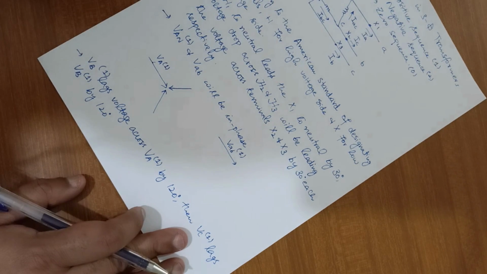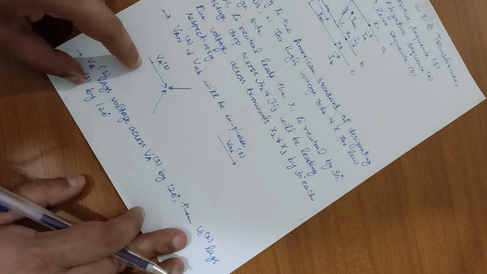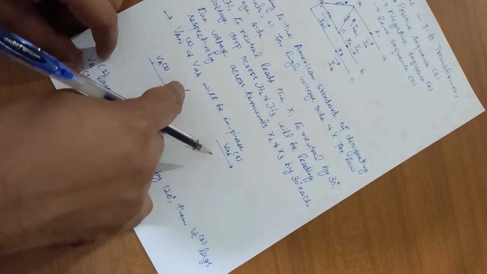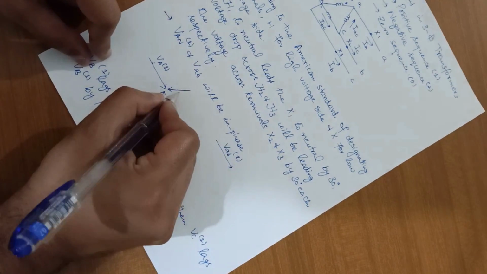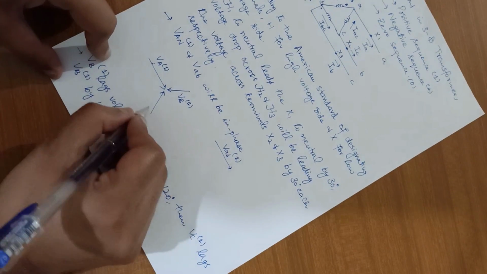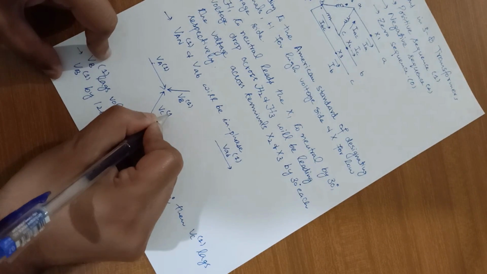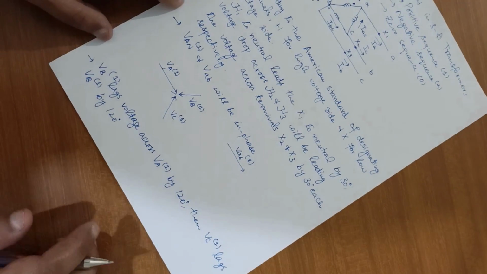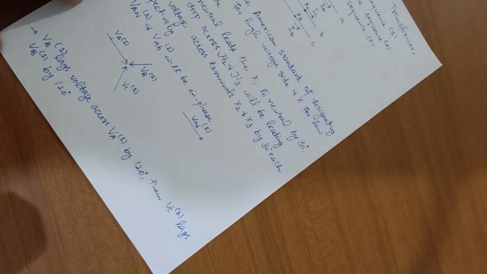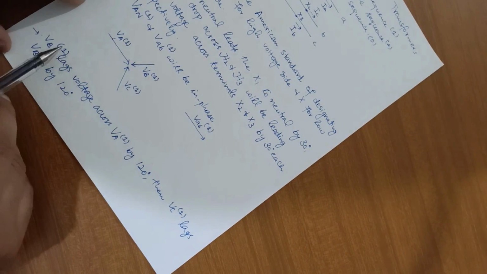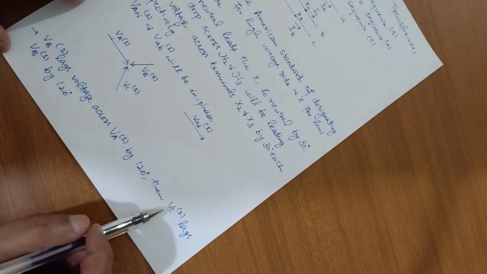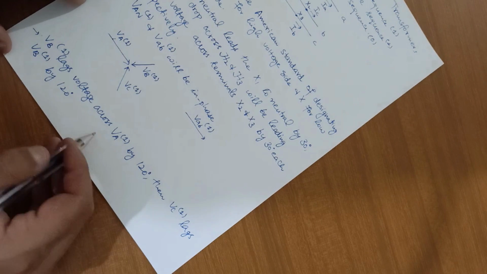But in this particular case, we have picked this particular difference VAB and placed it here, right? So this is VB1 and this is VC1, right? Now as you know, VB1 lags the voltage VA1 by 120 degrees and VC1 lags VB1 by 120 degrees.